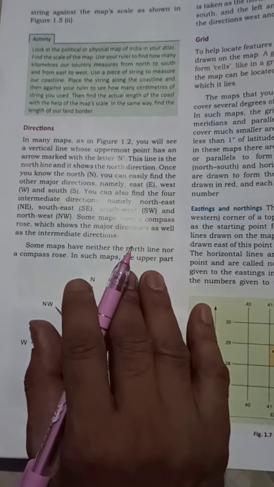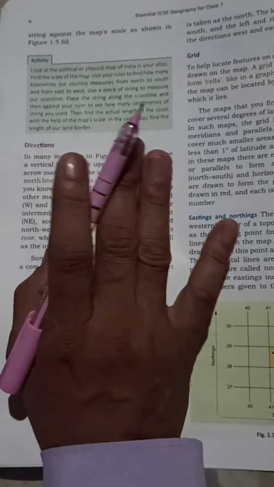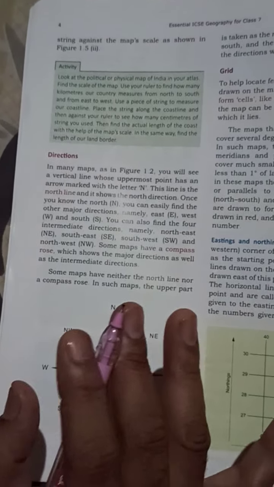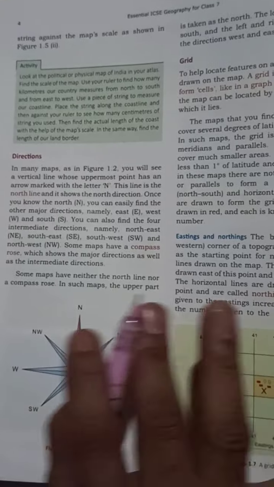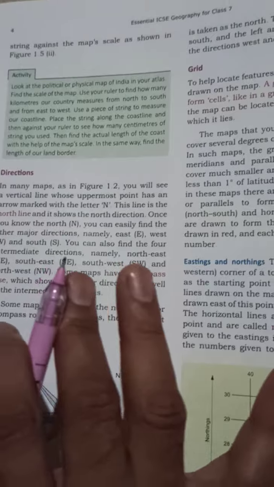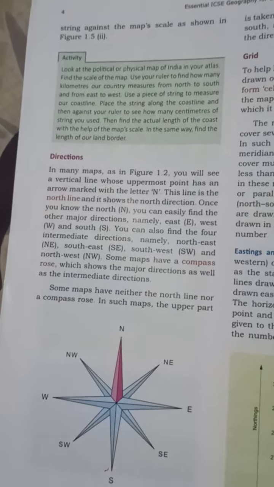So what is the use of direction? Direction is used to determine where things are in relation to other things. Sometimes direction is a general way, like when we talk about things being in that general direction. It helps us to read a map by tracking the path from one place to another place.